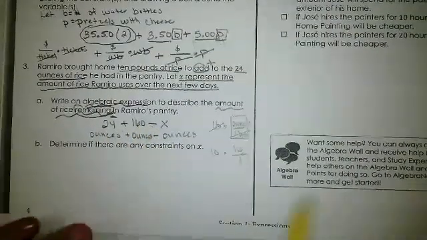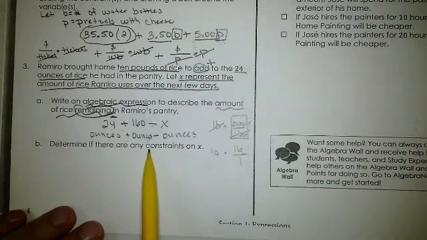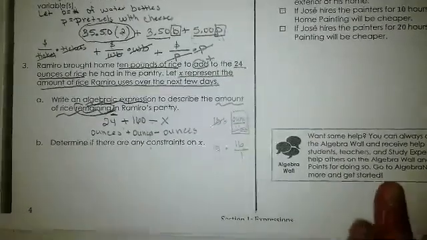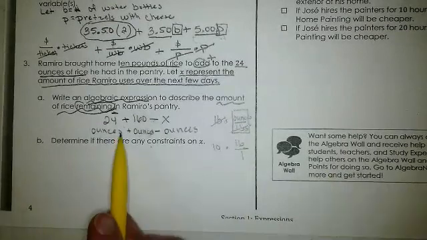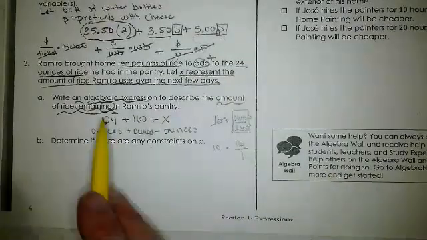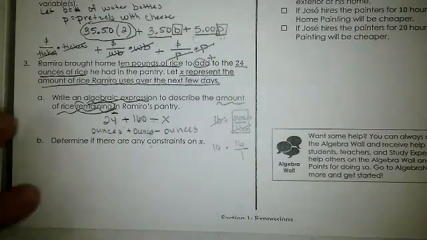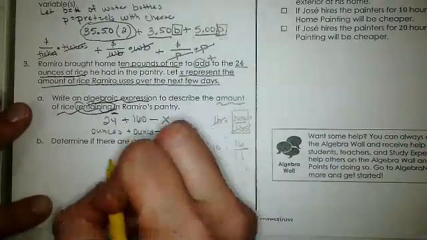Determine if there are any constraints on X. So constraints would mean limitations, things that X could not be. Well, 24 plus 160 is 184.